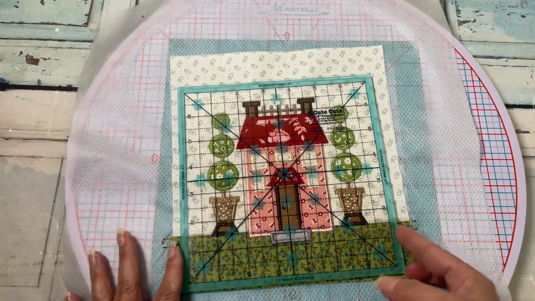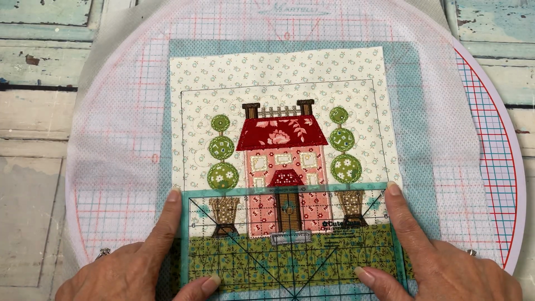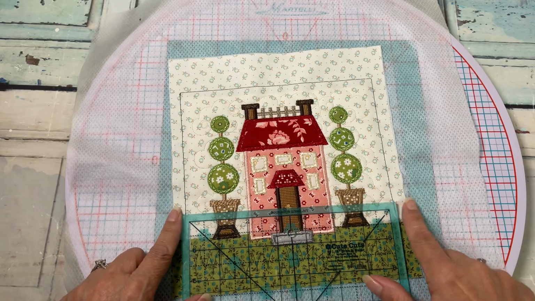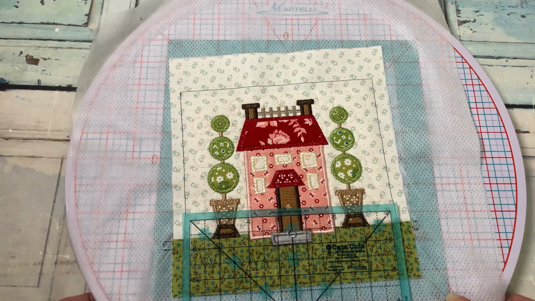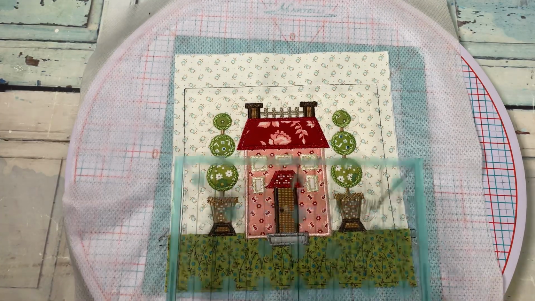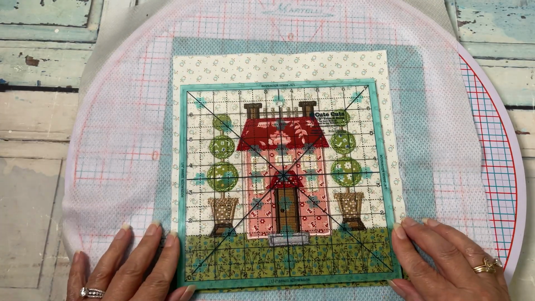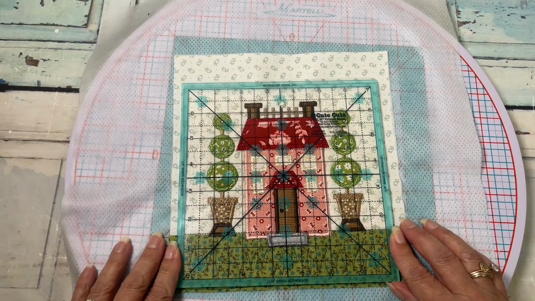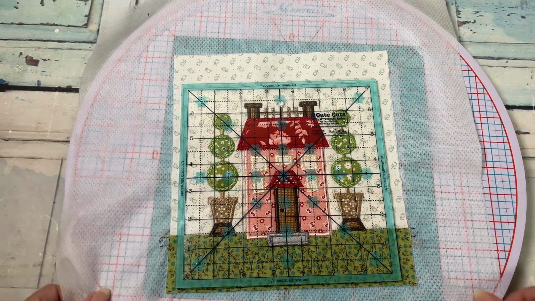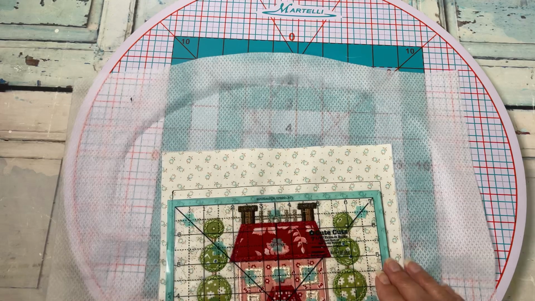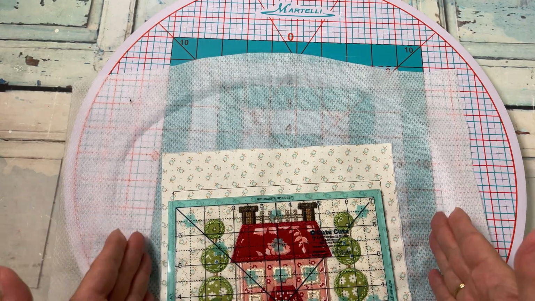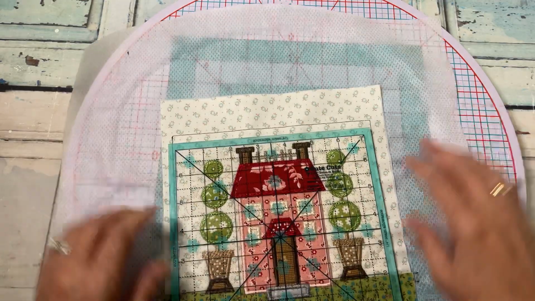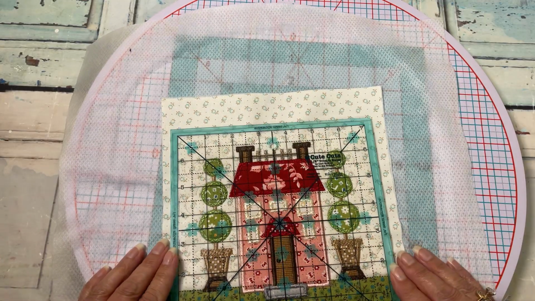Now, because I used a darker thread, which I think is much easier than my first block when I used the light color thread, I'm going to show you why. So if I line up the 1.5 inches, and I'm going to use the side tack down as kind of a guide to make sure that I'm in the center.